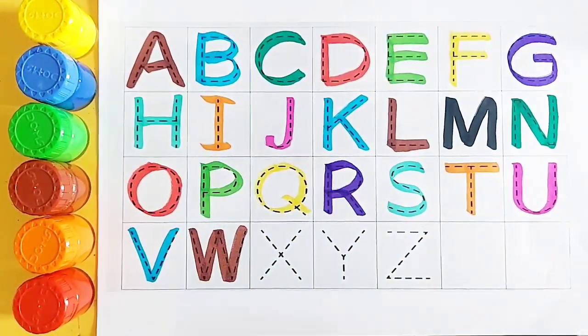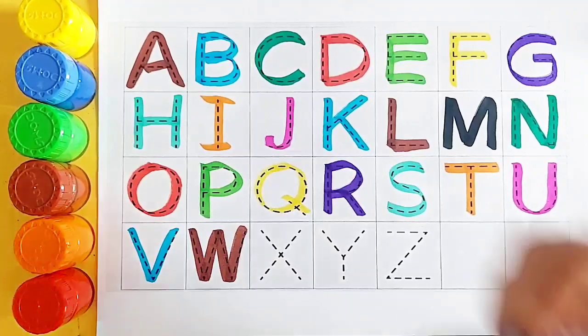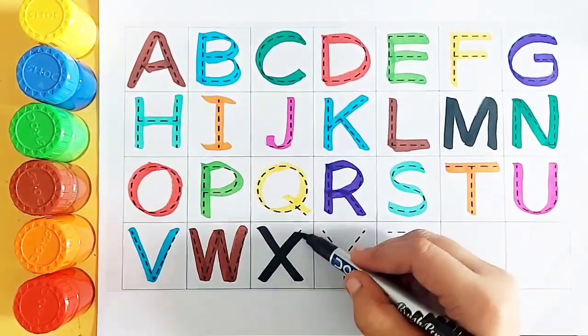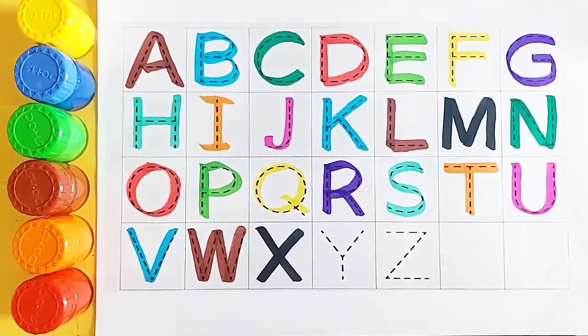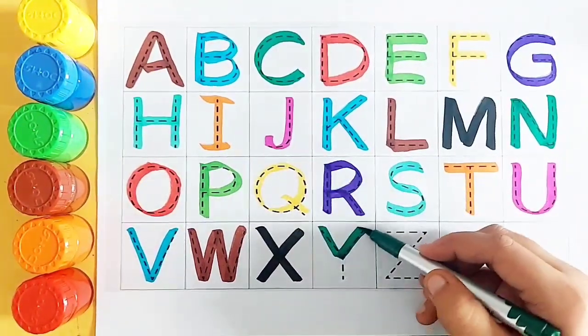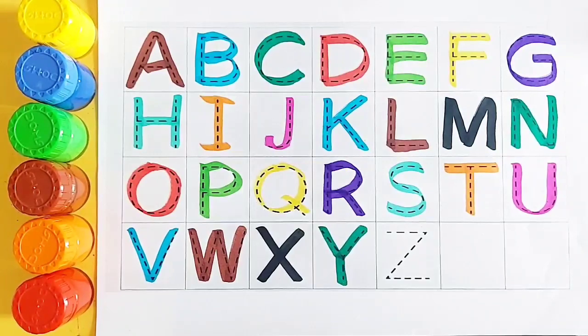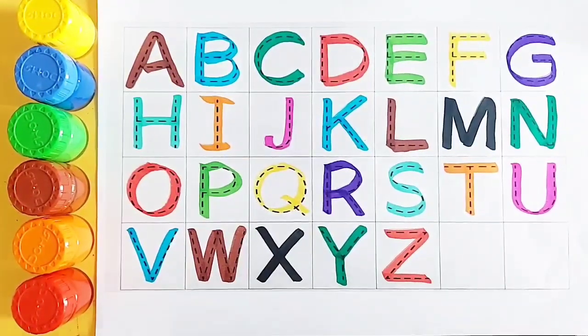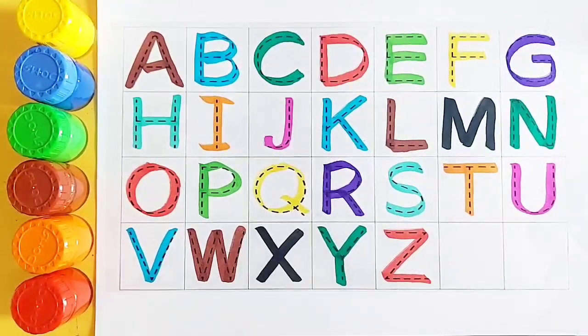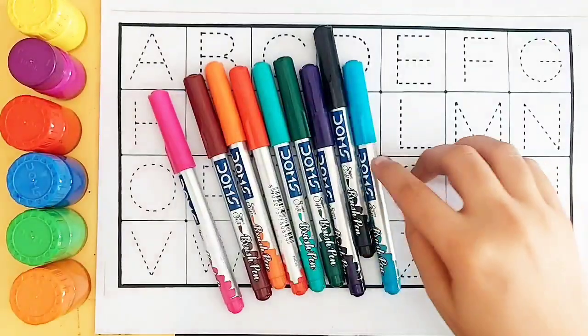W. W for watermelon. Black color. X. X for X-ray. Green color. Y. Y for yak. Red color. Z. Z for zoo. Blue color.